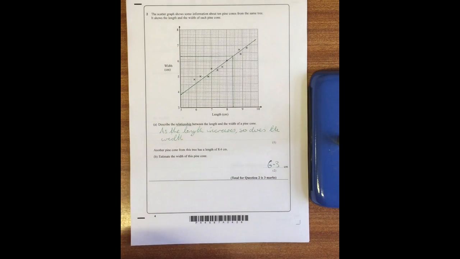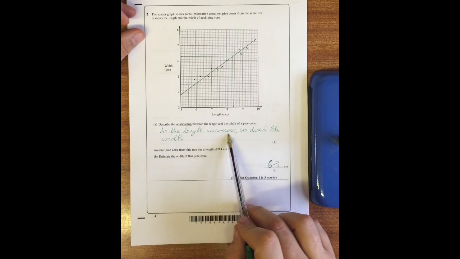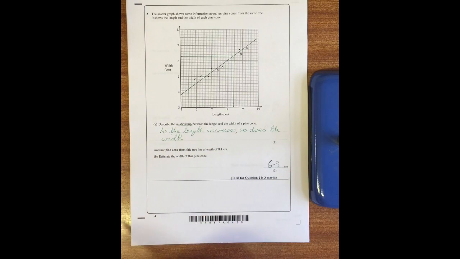Question 2. The scattergraph shows some information about 10 pine cones from the same tree. It shows the length and width of each pine cone. Describe the relationship between the length and the width of the pine cone. This is different to describe the correlation. So the relationship is, as the length increases, so does the width. Another pine cone from the tree measures 8.5 in length. Estimate the width of the pine cone.